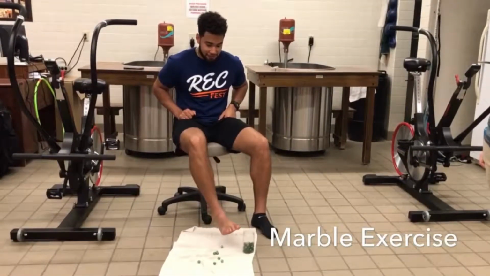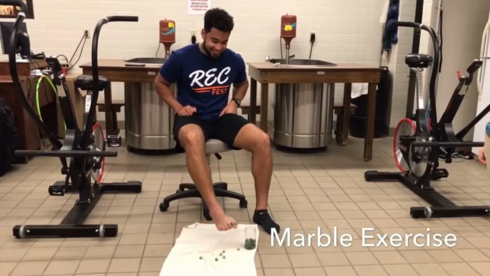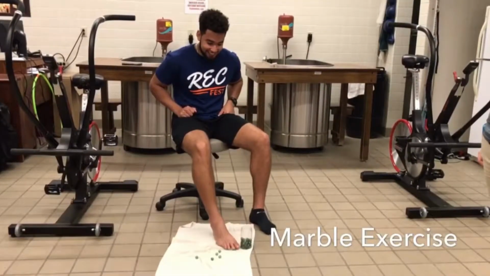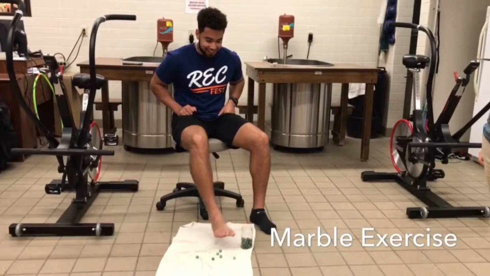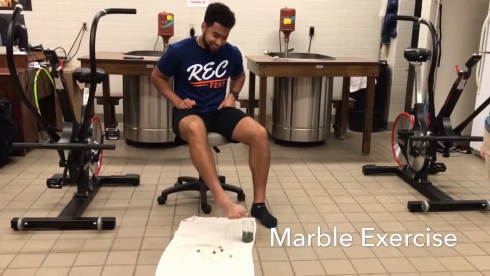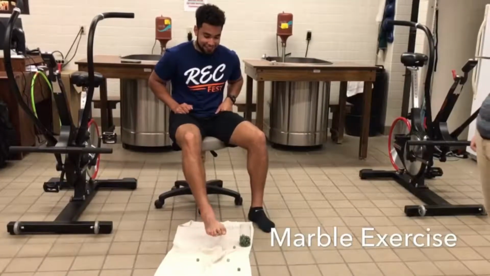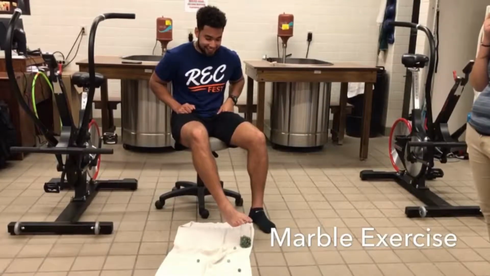This may be difficult at first, as some of the small stabilizing muscles in your ankles may be weak. Try to pick up as many marbles as you can with one foot. Attempt to do this 5 times a week for 5 to 10 minutes. As your feet become stronger, increase the amount of time and frequency.